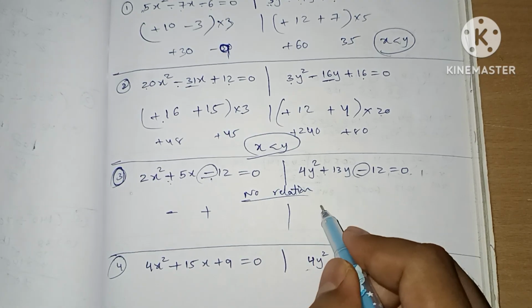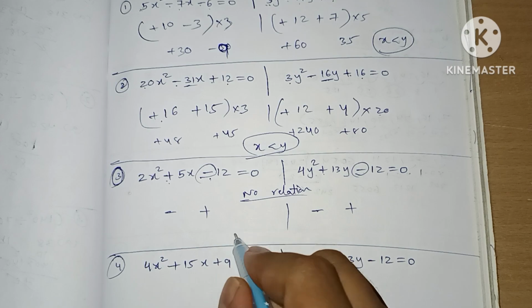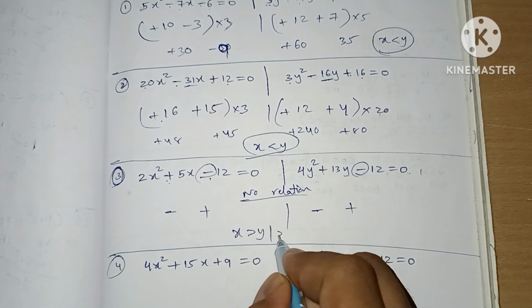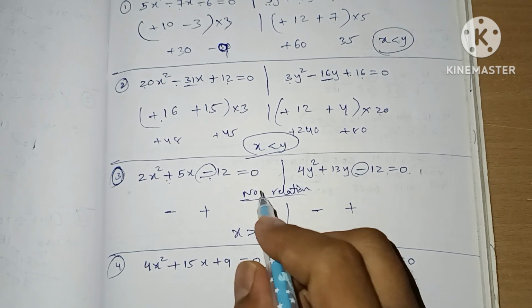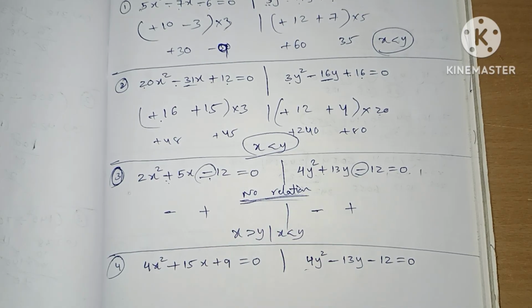Here positive and negative means negative and positive are the roots. Now by comparing these two, it is clear that x greater than y and x lesser than y comes here. So this is why there is no relation between these two equations.